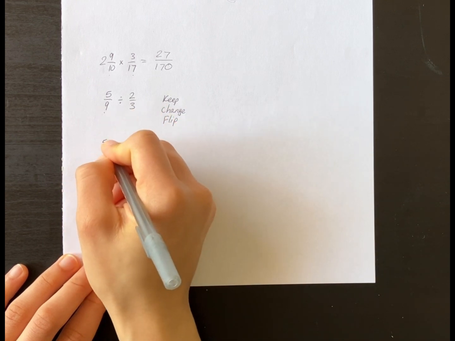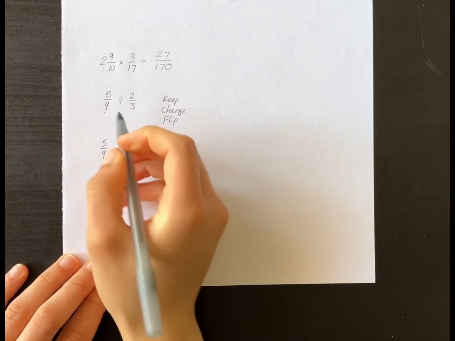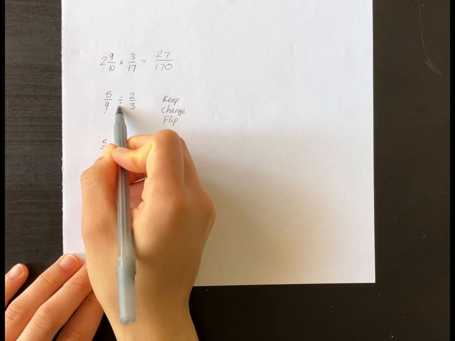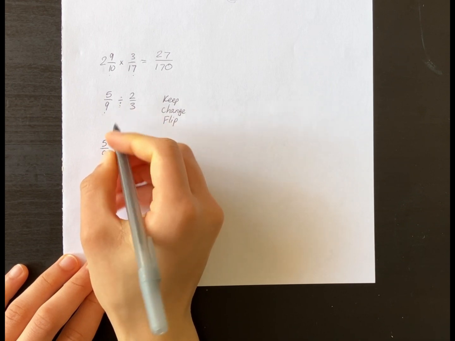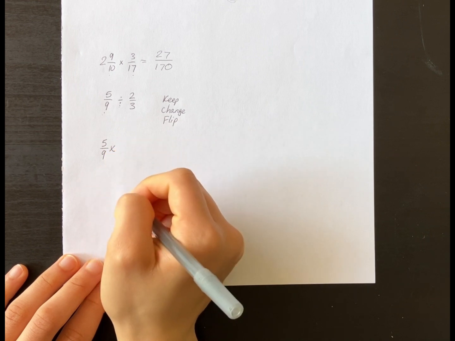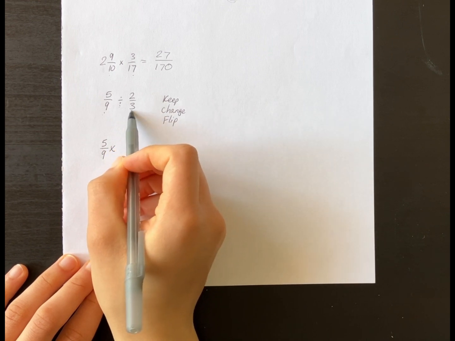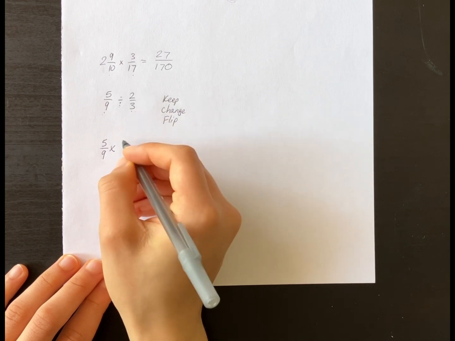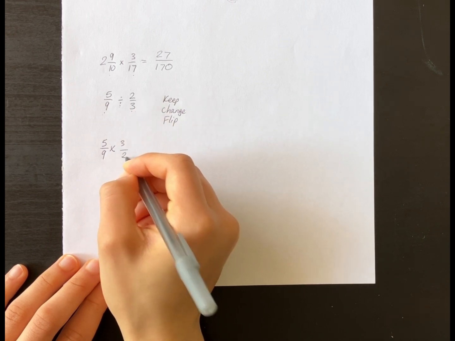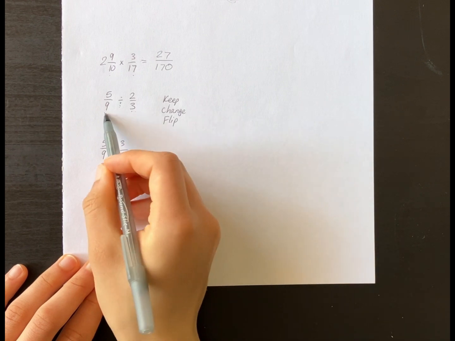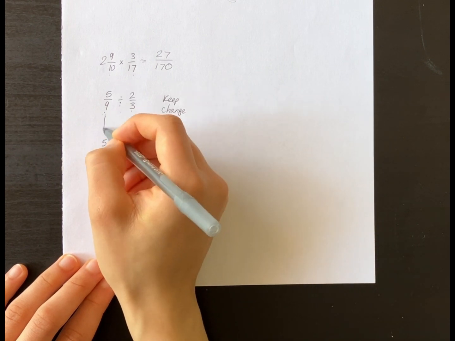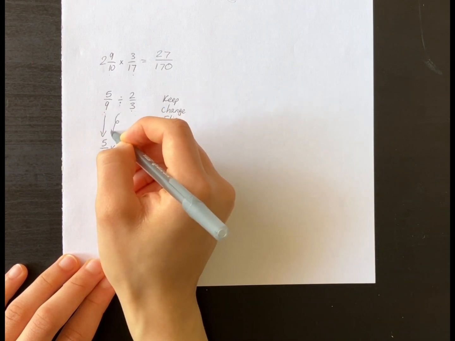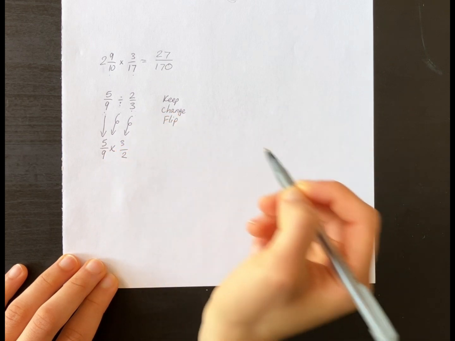All right, so next step, we're going to keep that. The next thing we're going to change. So this division sign, we're going to change that to multiplication. And the last item, we're going to flip. So I'm going to take 2/3 and it's going to become 3/2. Keep, change, flip. So this one we keep, this one we change, this one we flip.